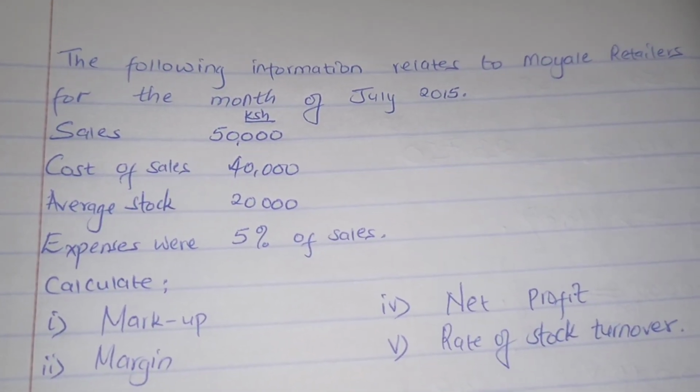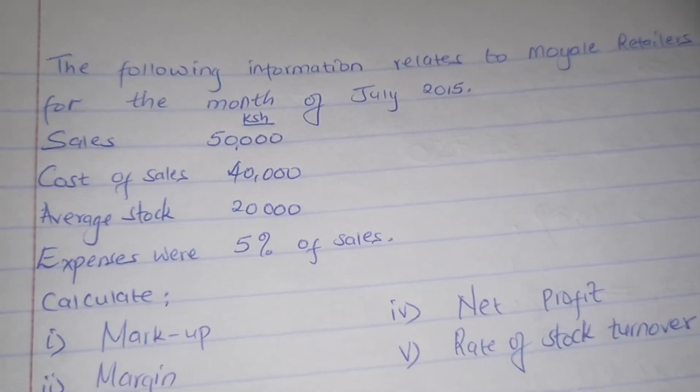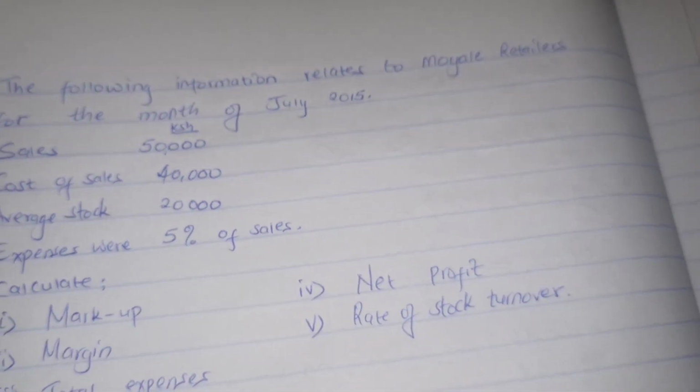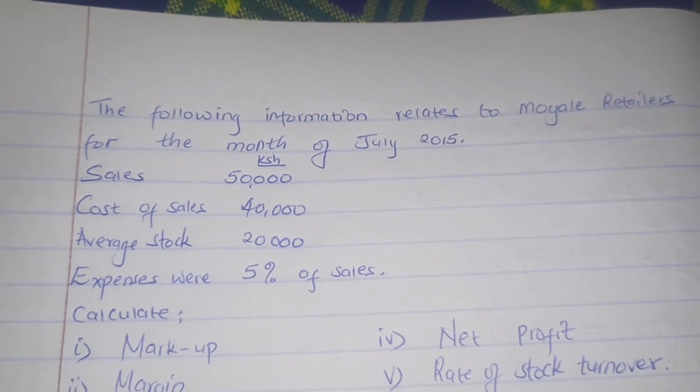Hello learners, welcome back. In today's lesson, we'll be looking at financial ratios.